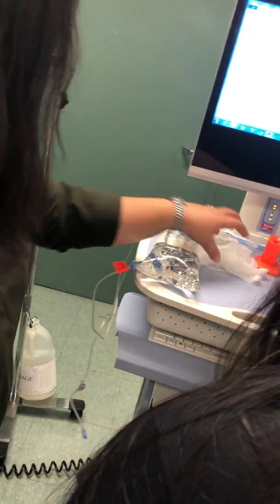This is my gloves. This is mine, right? Okay. Which one do you want me to do? Let's say your card says give number one IV order. Okay, so normal saline.